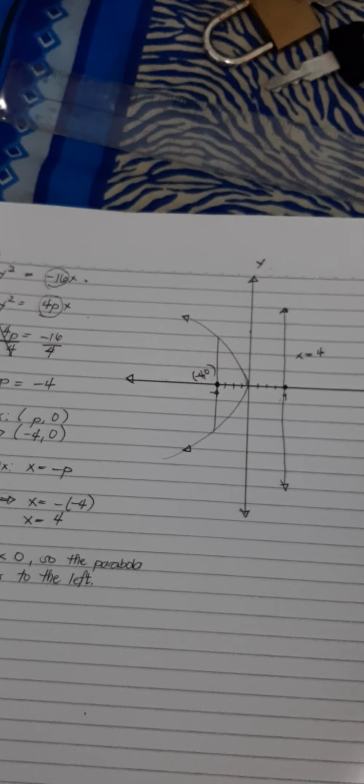What is important here is that we plotted correctly the focus and the directrix, because the problem is just asking us to find the curve of the parabola, the coordinates of the focus, and the equation of the directrix. So we have it here in this graph.